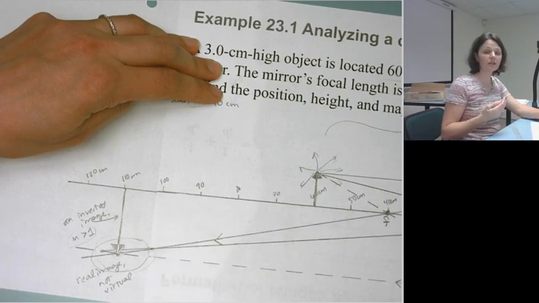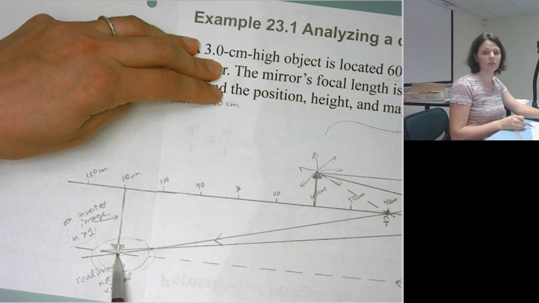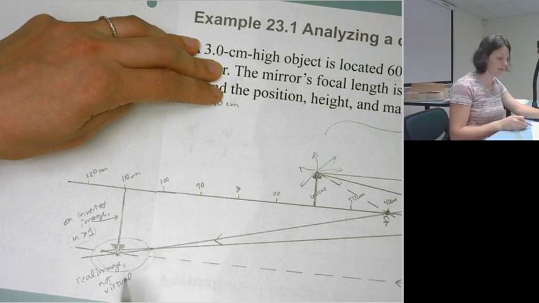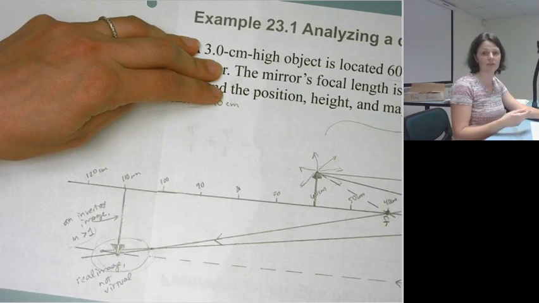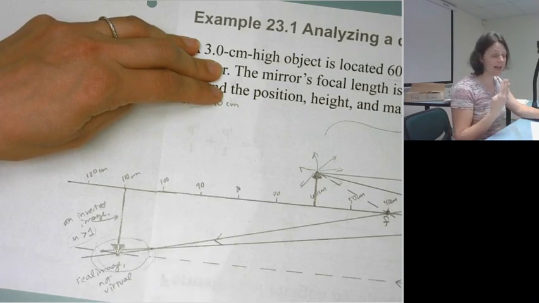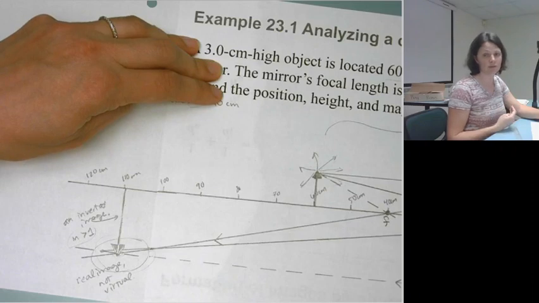Okay, this is a real image because these rays really do cross, okay? These rays don't appear to be coming from a spot behind a mirror or behind a lens far away. They are actually crossing in this spot, okay? So that's the distinction between a real image and a virtual image. And your eye cannot tell the difference between a virtual image and a real image, right?